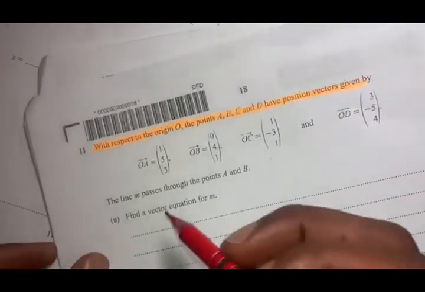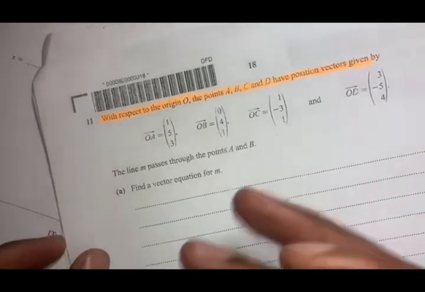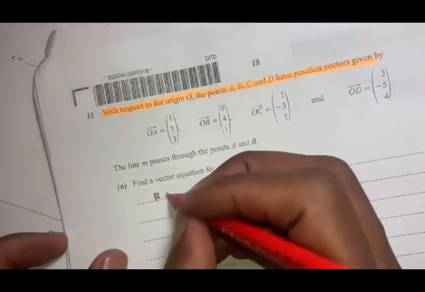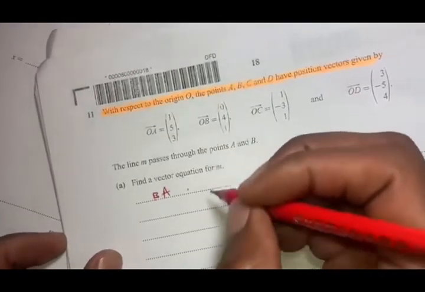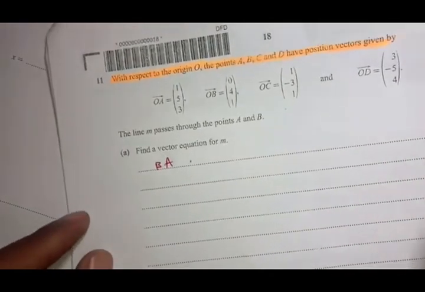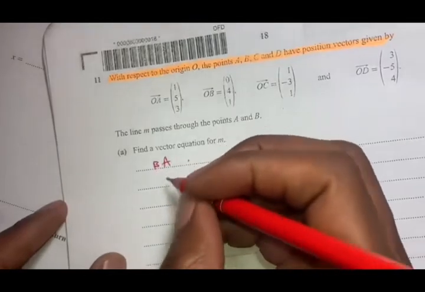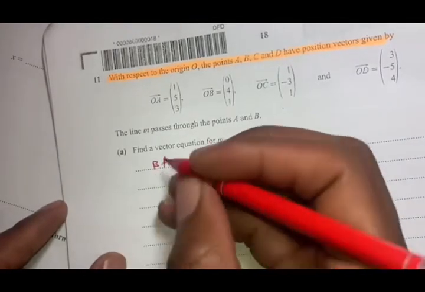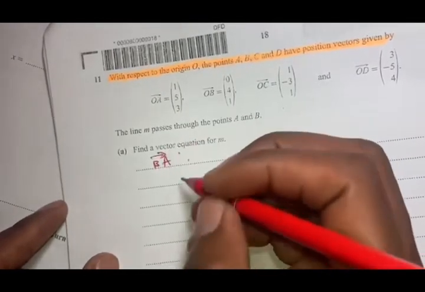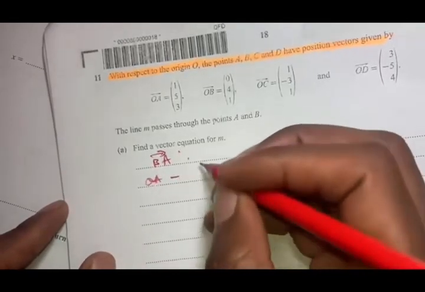Now, according to the mapping scheme, they use the direction vector BA instead of AB. So for the direction vector BA, we are going to say OA minus OB.